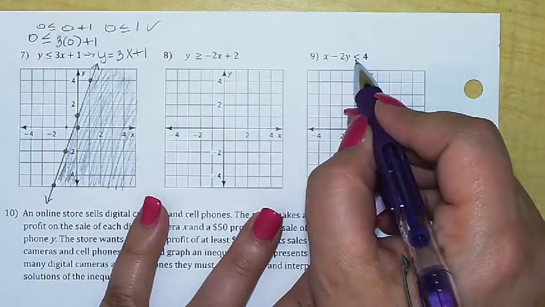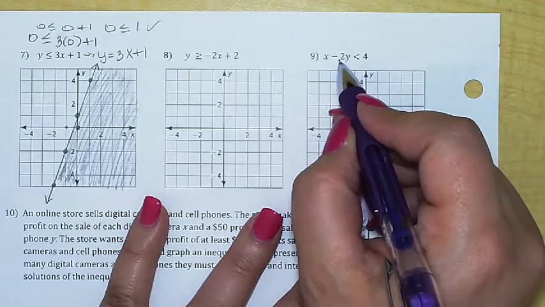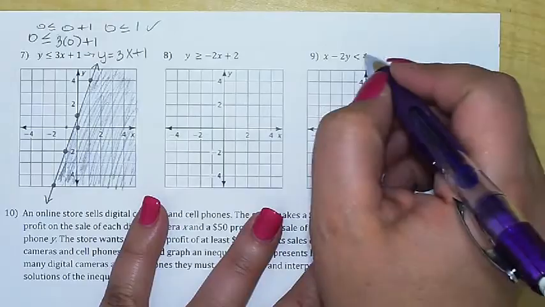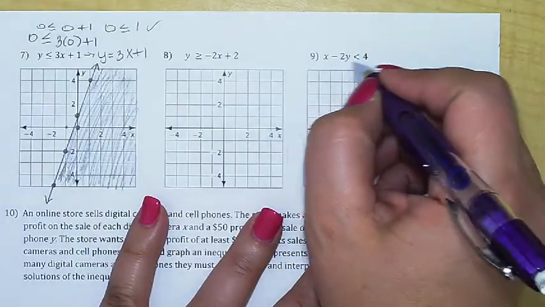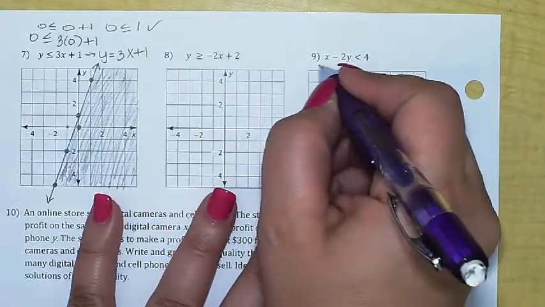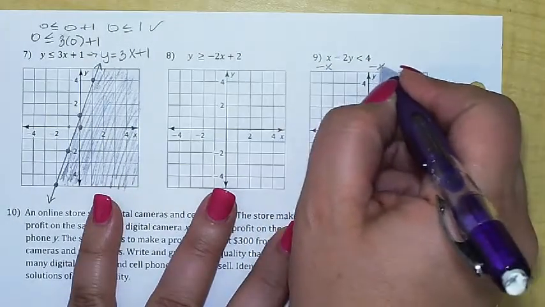So you really are going to have to test a point to decide, should I be shading above or below? Don't trust the inequality sign, because think about what happens when you divide by a negative. Sometimes this flips on you. So for that reason, even though I like to use intercepts in standard form, I might actually solve this for y to be really sure. So let's solve for y. Let's move the x to the other side.